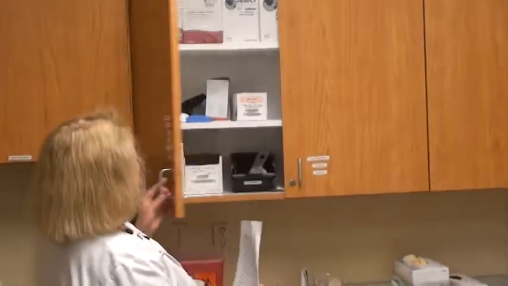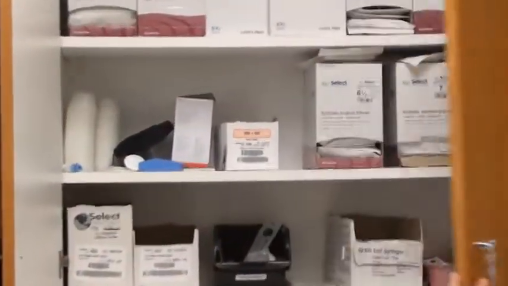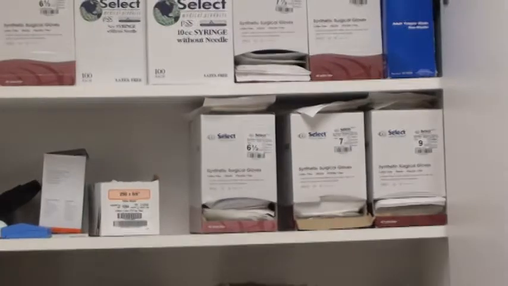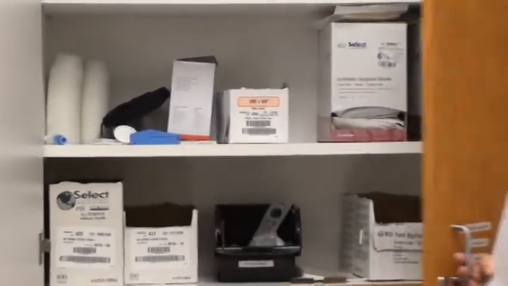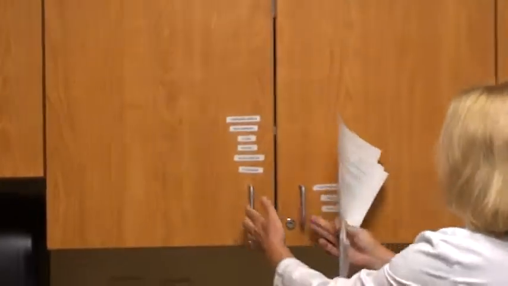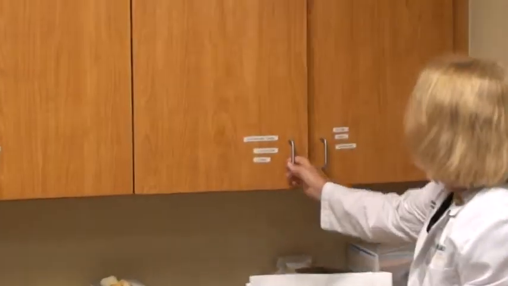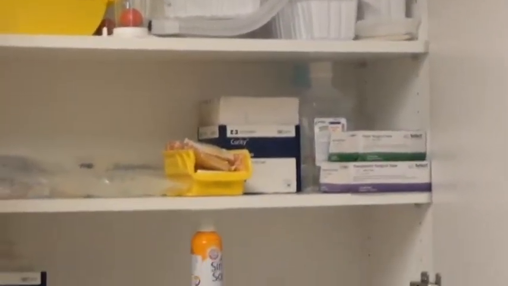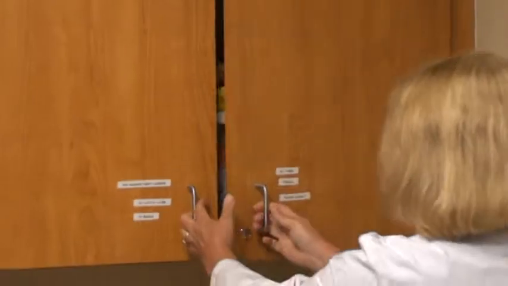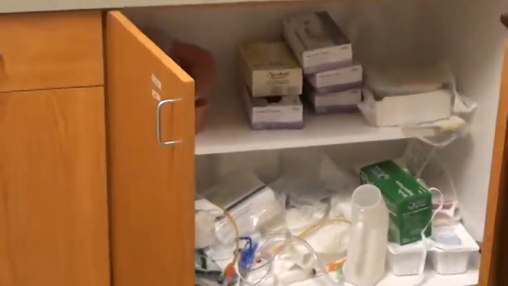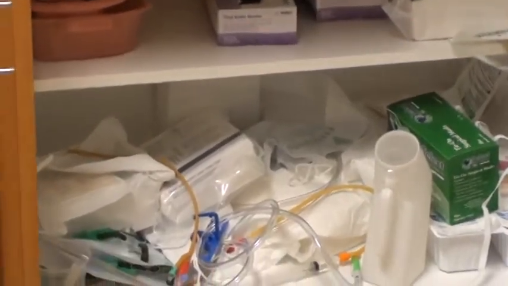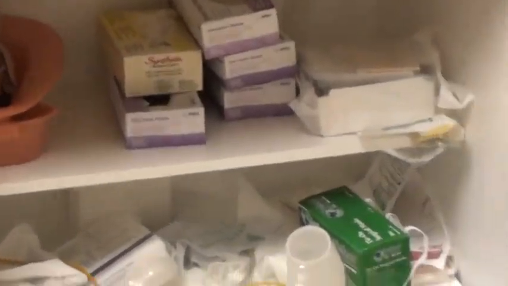We have a lot of supplies up here, needles, gloves, syringes, those kinds of things are up in this area. There's some IV equipment, dressings, tape, that kind of stuff in here. And down here, there's usually some catheterization kits, potentially a urinal, bedpan, that kind of thing.